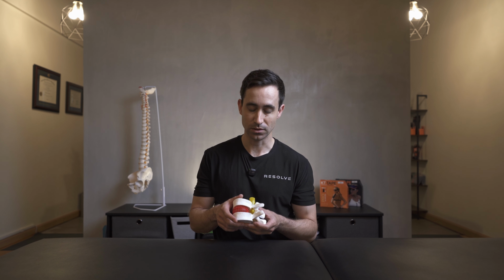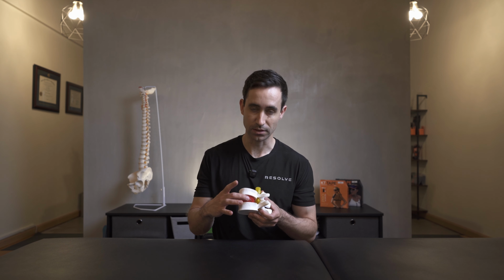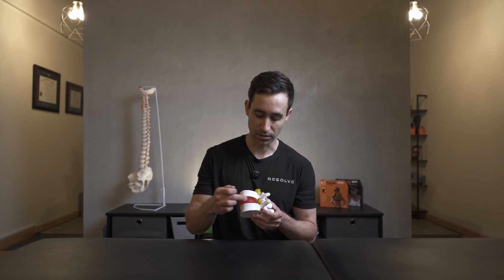Essentially how that happens in most people, if we think of our disc as kind of like a jelly donut, we have a hard fibrous layer on the outside and a jelly material on the inside. That jelly material is supposed to stay confined within the disc. When it starts pushing out into those outer fibers, that's when we can have a little bit of low back pain.